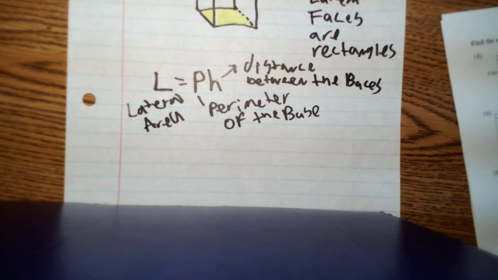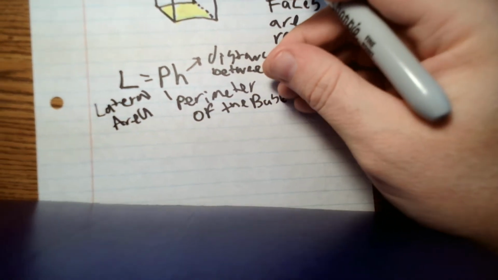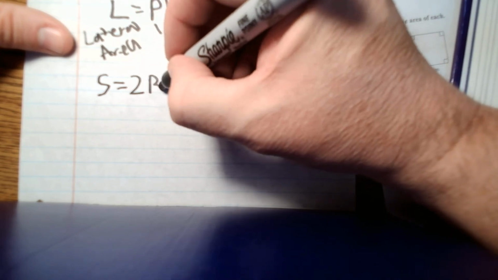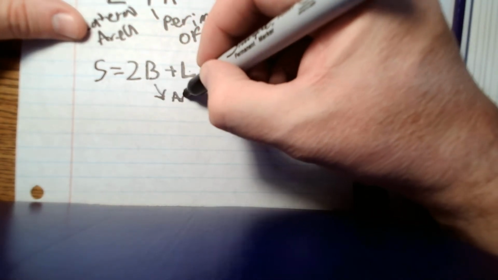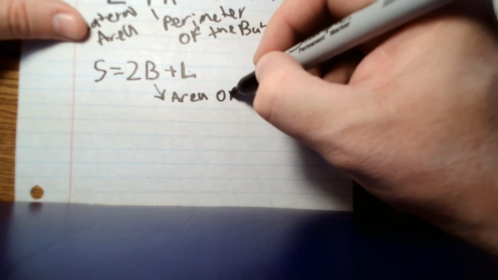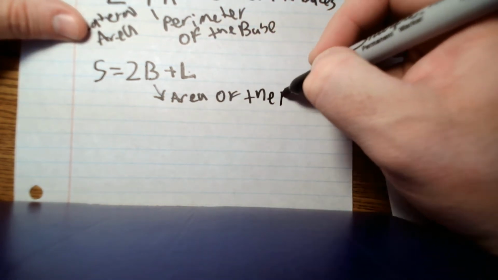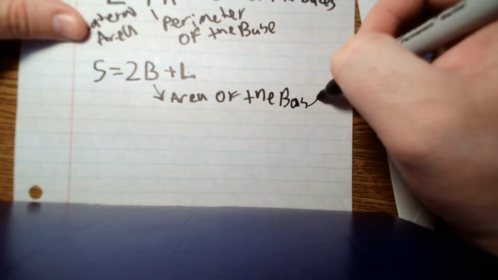Okay, the other formula we need is surface area. Surface area is capital S. Okay. Well, 2 is 2. B is the area of the base.